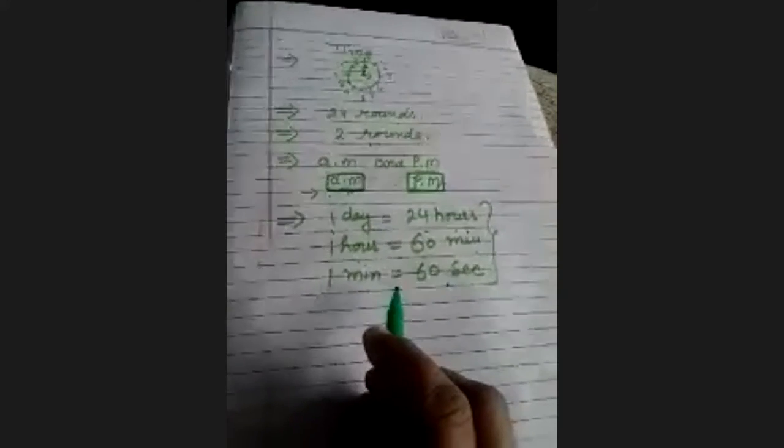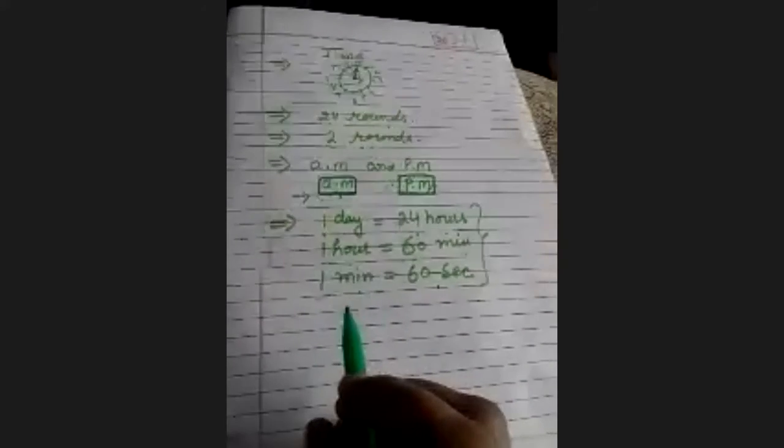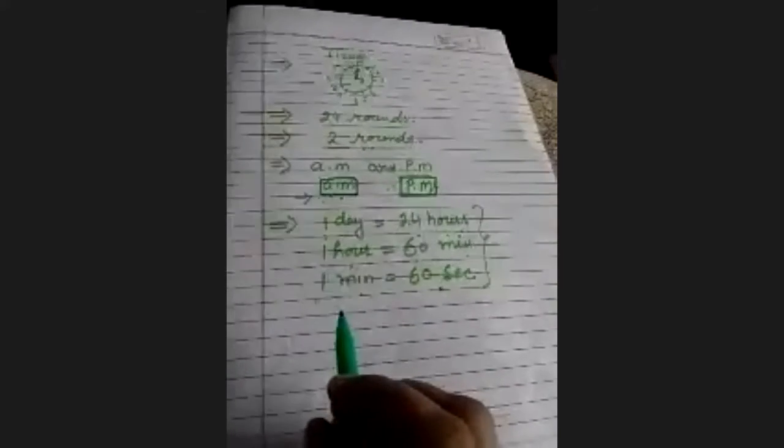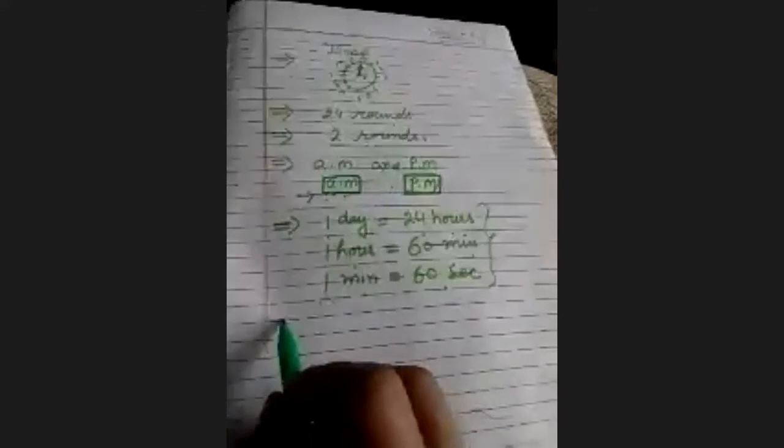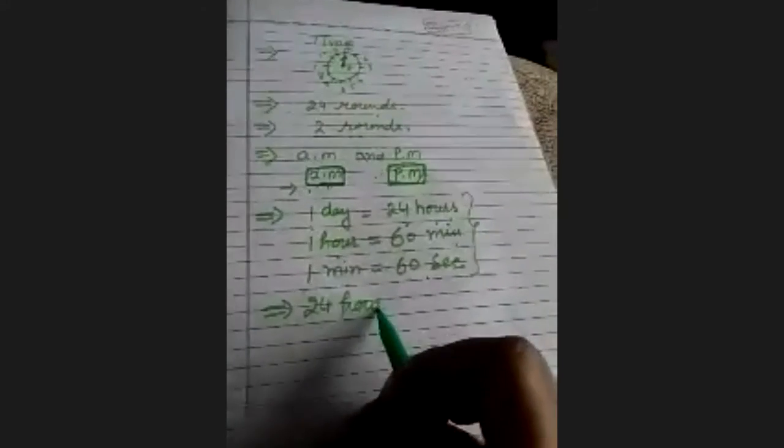Now, last point is, in a 24-hour clock, we use 4 digits to indicate the time.